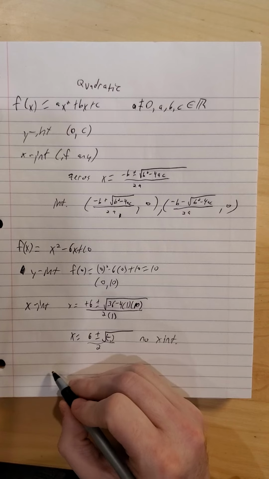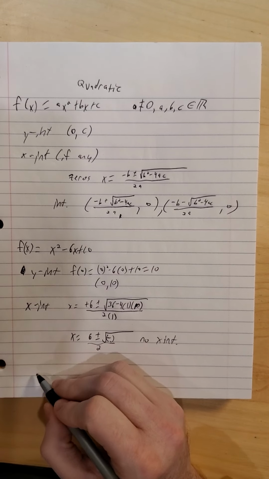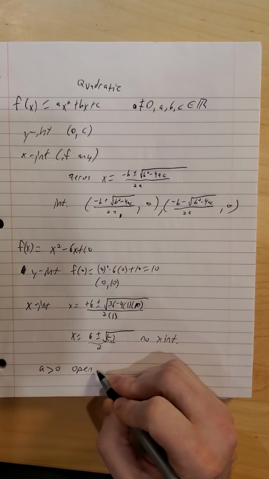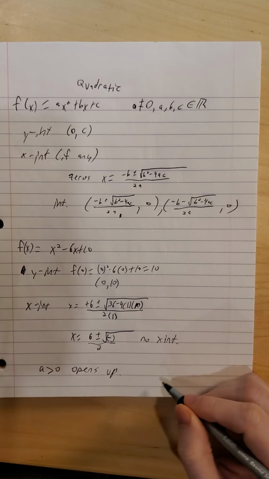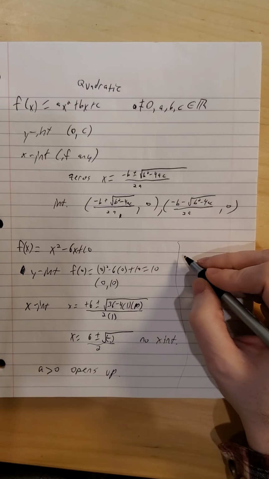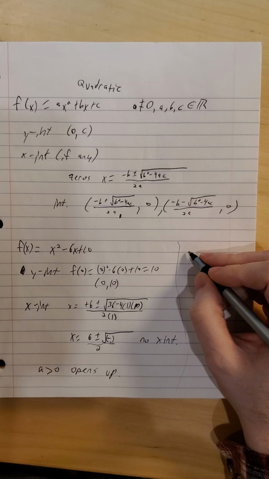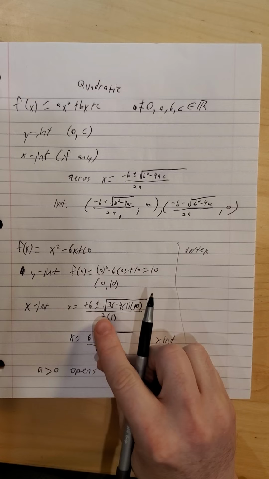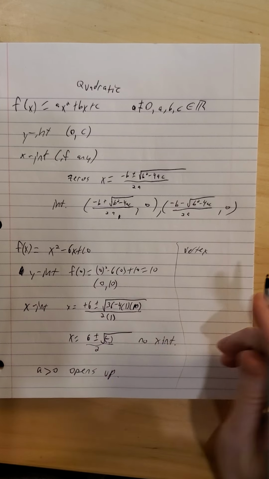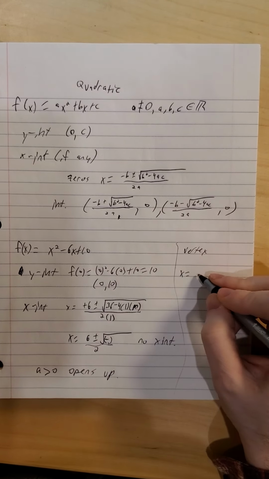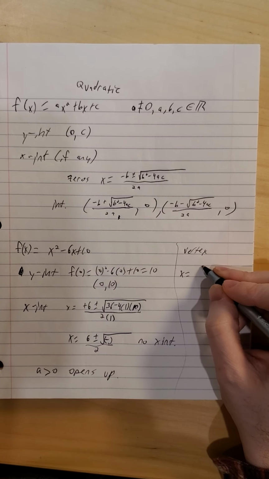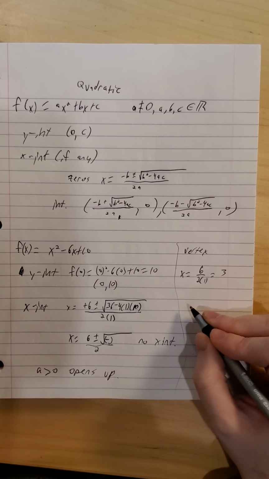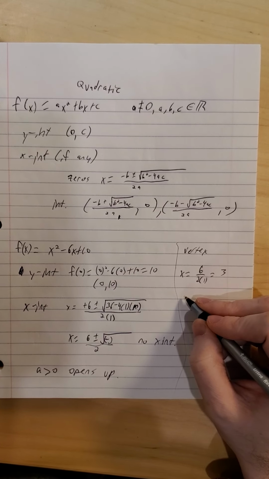Hopefully you remember from your college algebra days, since a is greater than 0, this opens up. Hopefully you also remember from your college algebra days how to find the x-coordinate of the vertex. That is just the stuff in front of the square root in the quadratic formula. So x equals opposite of b over 2 times a, and then f of opposite of b over 2a.